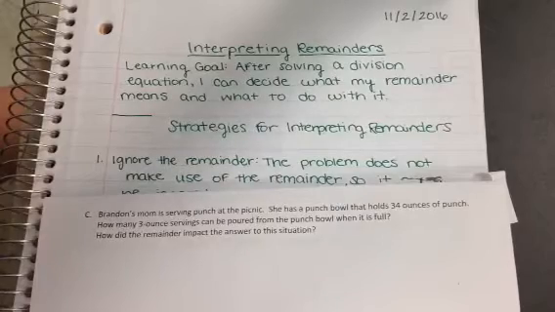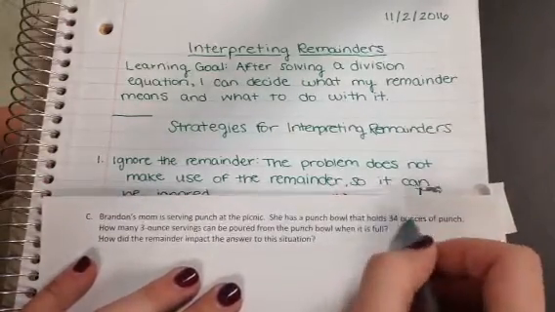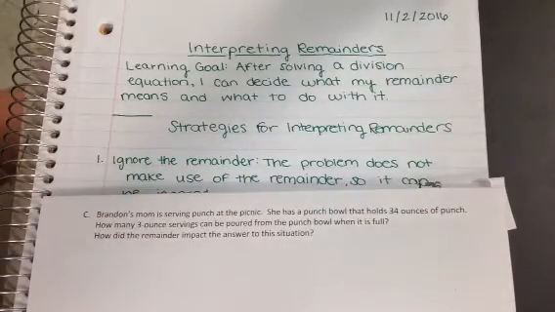Brandon's mom is serving punch at the picnic. She has a punch bowl that holds 34 ounces of punch. How many 3-ounce servings can be poured from the punch bowl when it is full? How did the remainder impact the answer to this situation? Well, you see here that she has a punch bowl that holds 34 ounces, and she wants to pour 3-ounce servings.